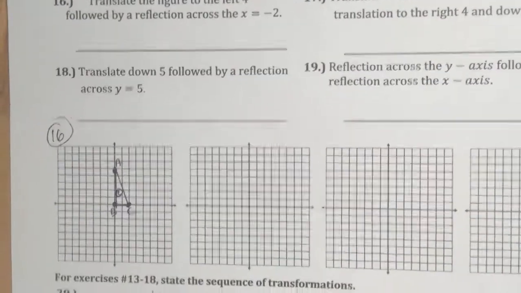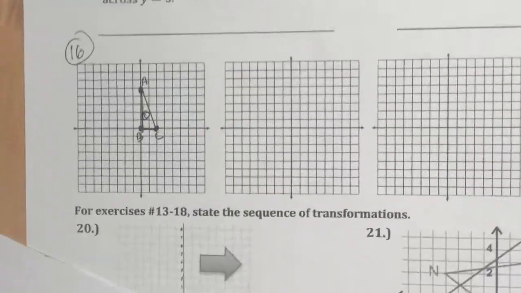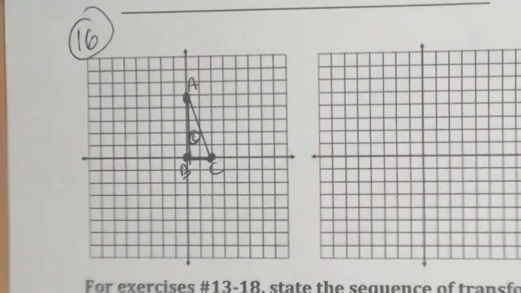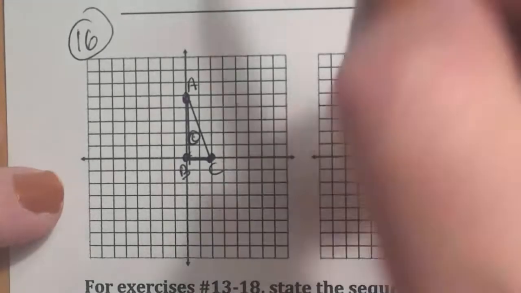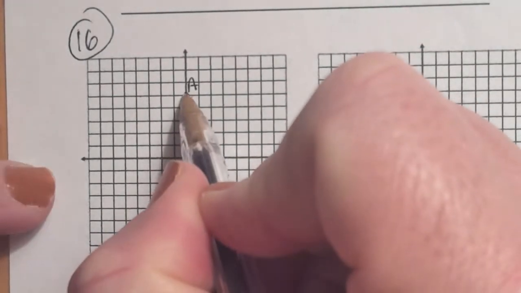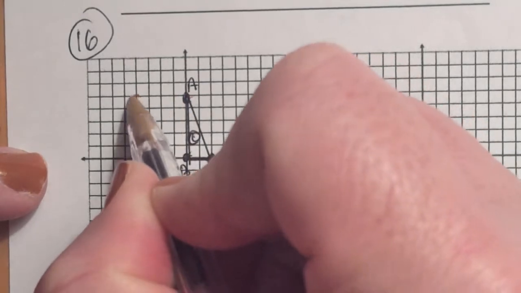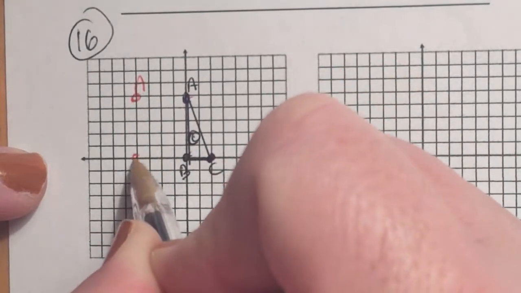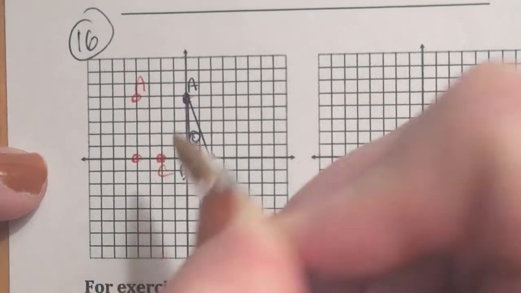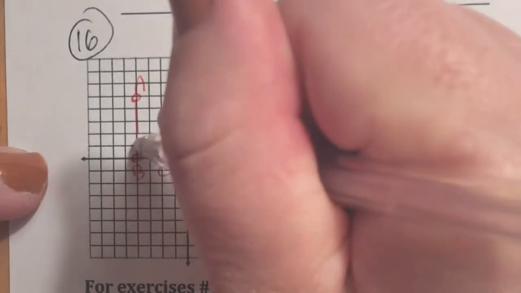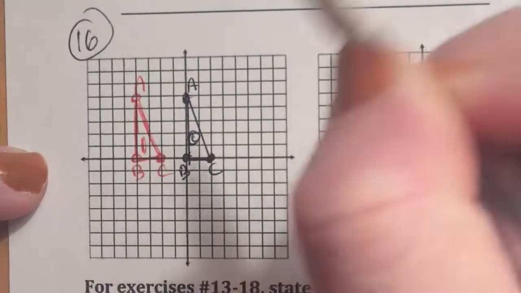All right, so I'm going to zoom in. So this is number 16. I'm going to do whatever actions they told me to do. First of all, they said to translate left 4. All right, let's just do that: 1, 2, 3, 4. So A would be here, B would be here, and C would be right there.